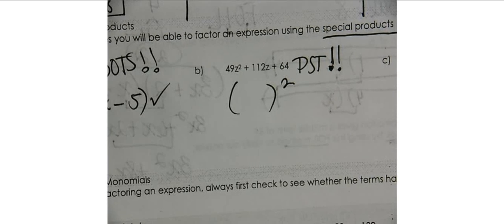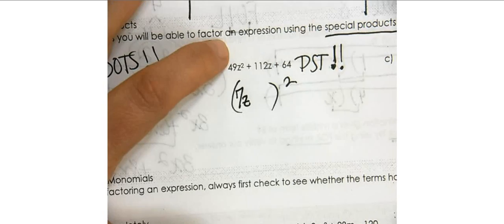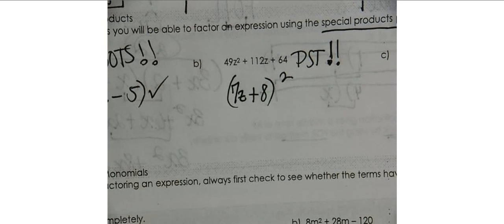Our answer will be a parentheses squared. So I'm going to take the square root of 49z squared, and that's going to be 7z. I'm going to take the square root of 64. That's 8. Our middle term is a plus, so my answer will have a plus, and that is simply your answer. There's nothing more for you to do.